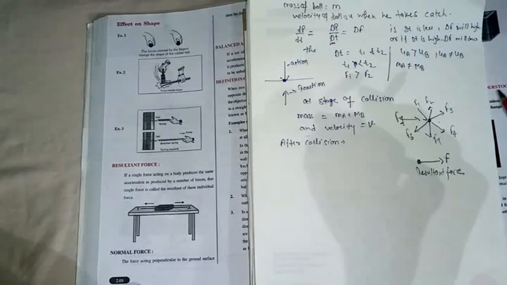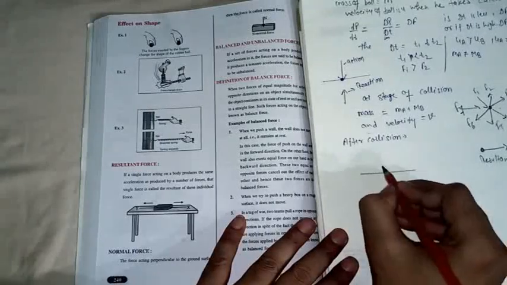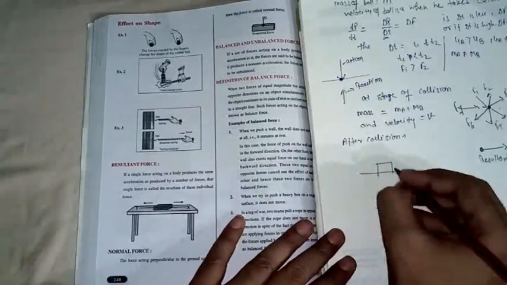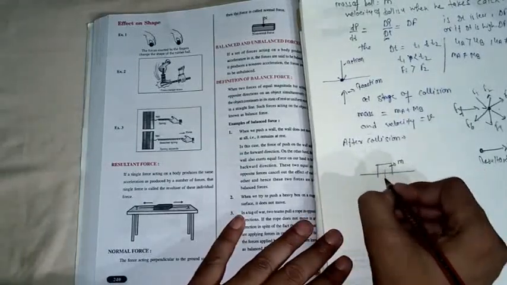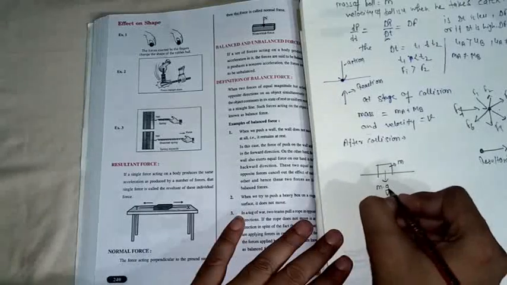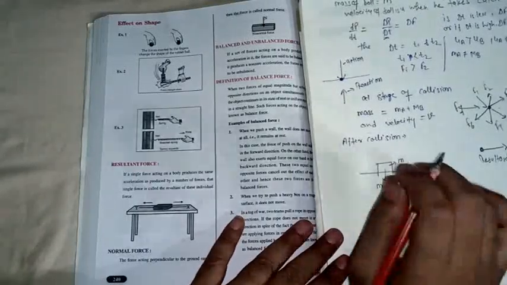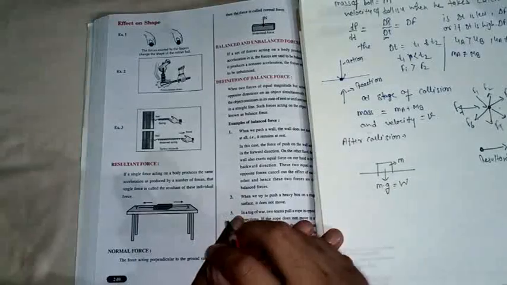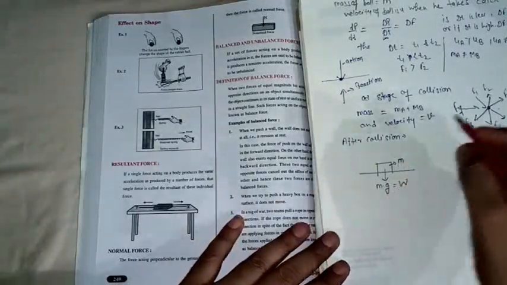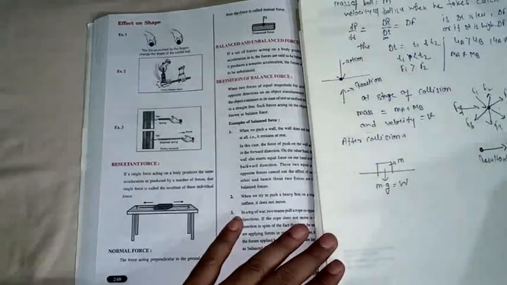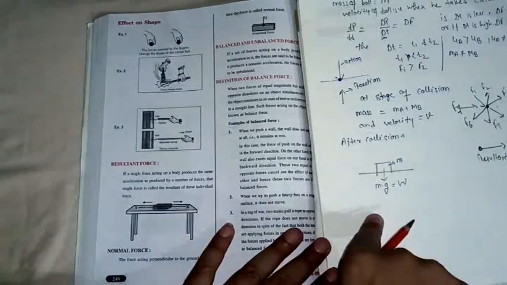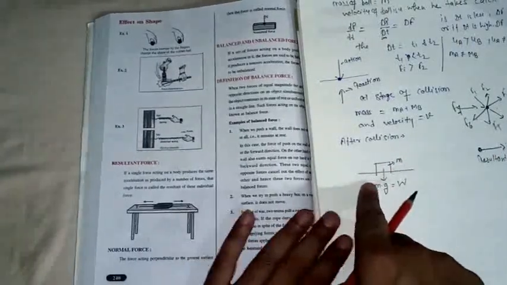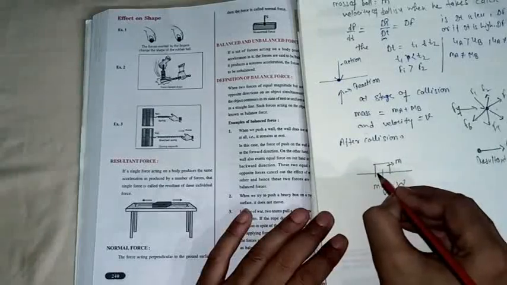Normal force. Suppose this is a surface and this is a body of mass m, so the gravitational force is equal to m into g, which is the weight W. When the body applies a force on this surface, the surface also applies a force equal to the weight of the body but in the opposite direction, in this direction.